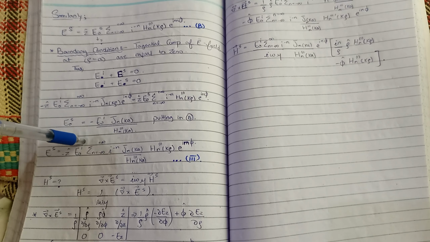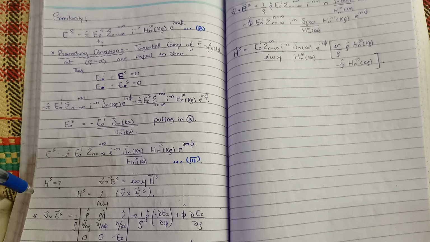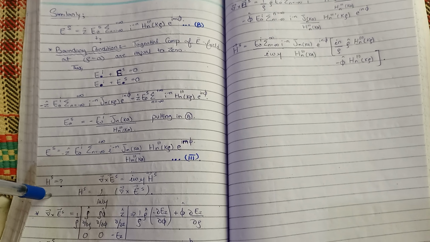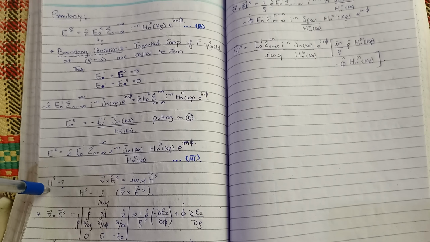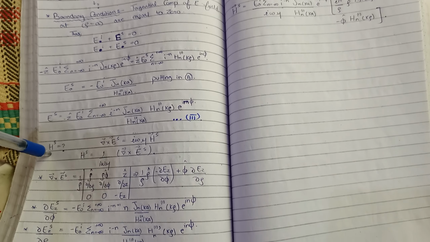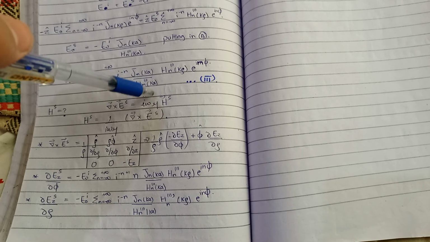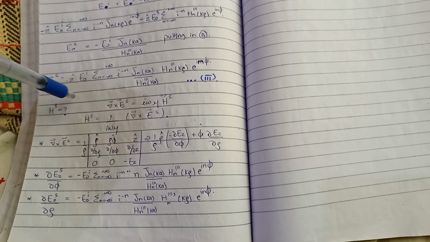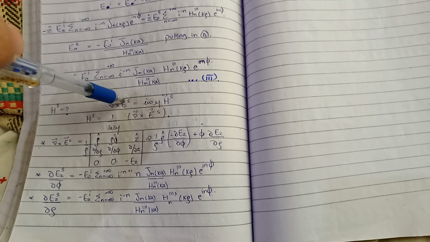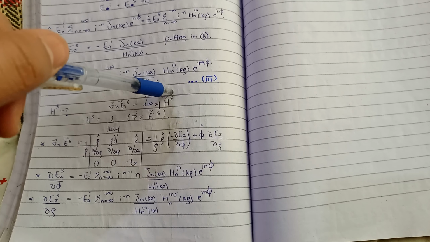Now the only term left is the scattered magnetic field. You have to use the same formula which we used for the incident field, which is del cross E equals minus iota omega mu H. For the scattered case, it becomes E scattered and H scattered.